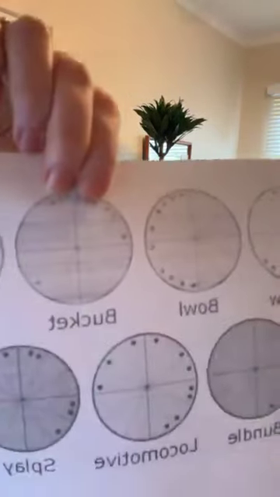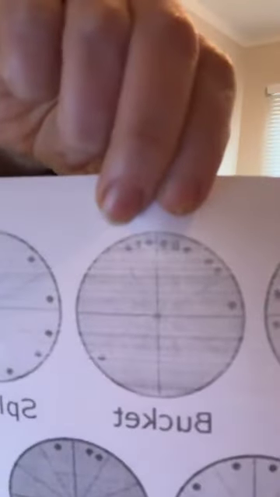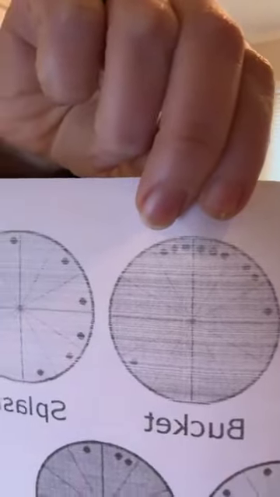Okay. So now we're going to look at the bucket shape. This one's very similar. Make sure I have the right one. Okay, yeah. So the bucket shape is very similar. Are you guys seeing that? Yeah. It has them all together, and then there's one on the opposite side.